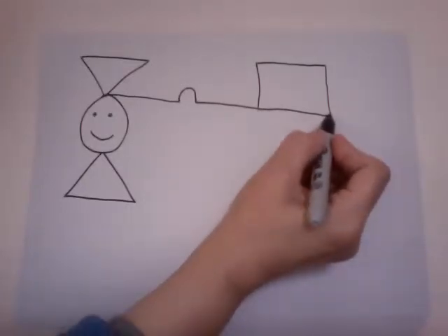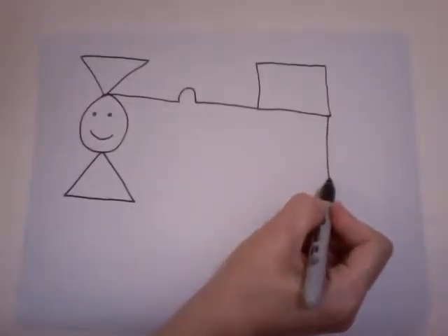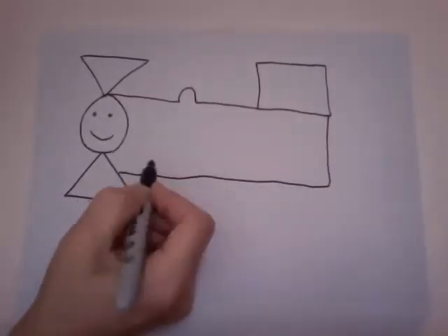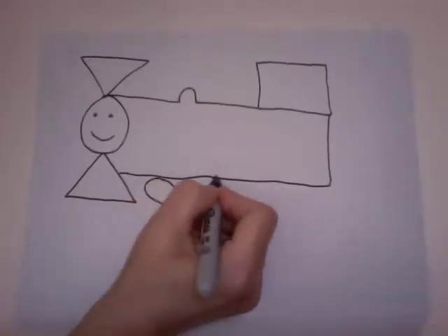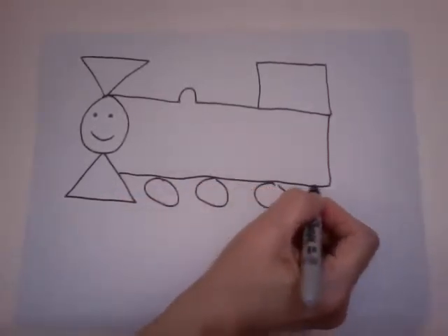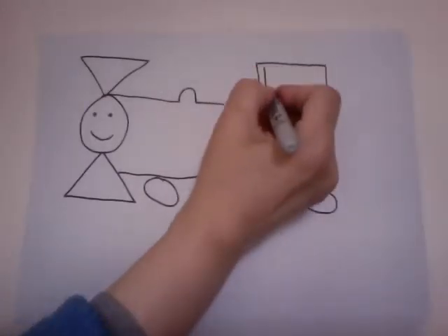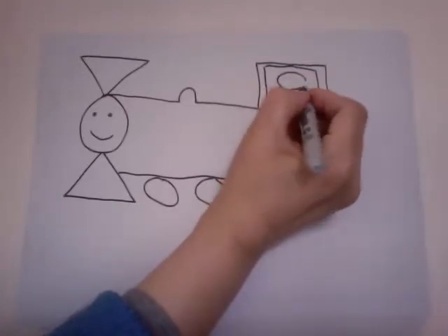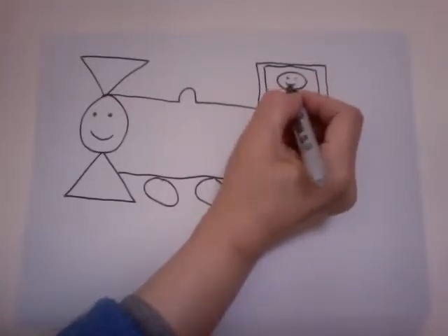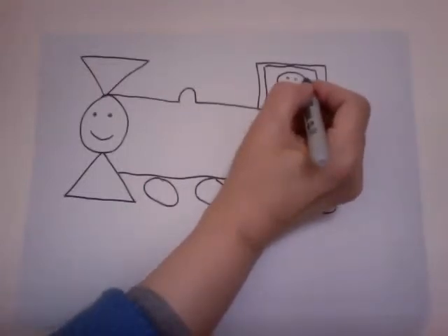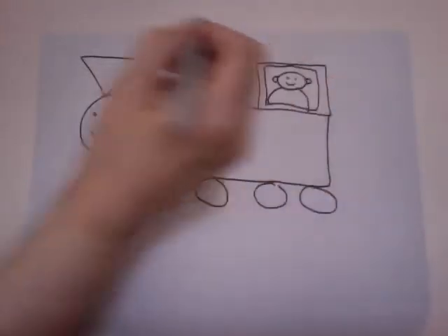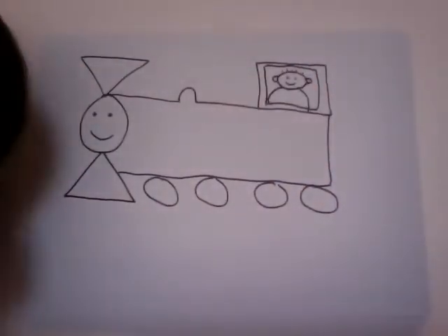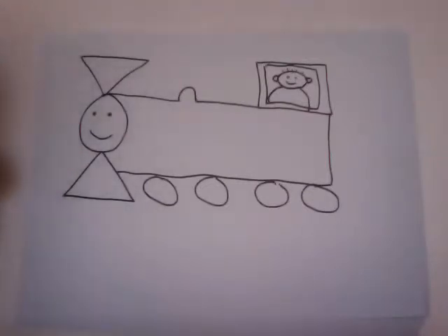shape. Let's go down from the square and stop before the bottom to go across. We want to stop before the bottom so we can add some circles for the wheels. I usually put a square inside the square, and of course tell the little boy Johnny's right inside the choo-choo. Add a few C-shaped ears, and some straight lines for hair. That's always fun. And there we go, there's the choo-choo.